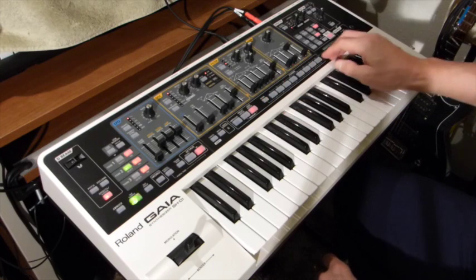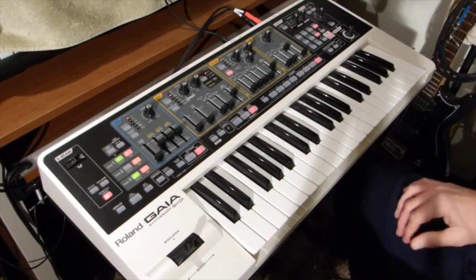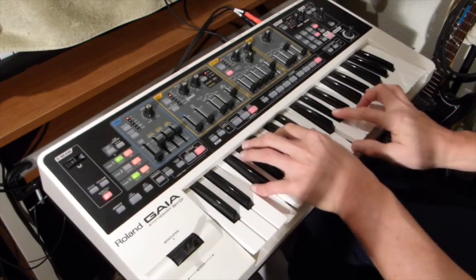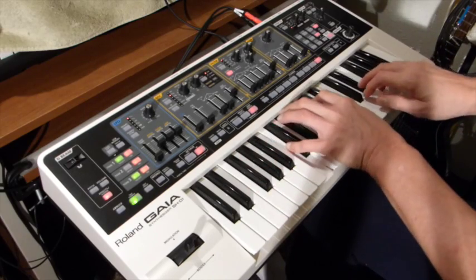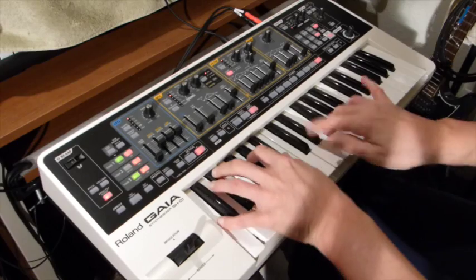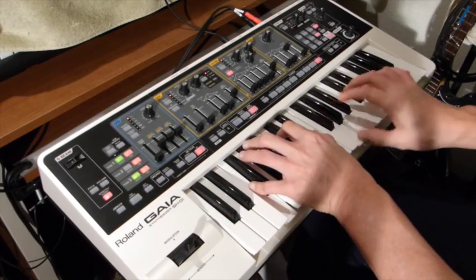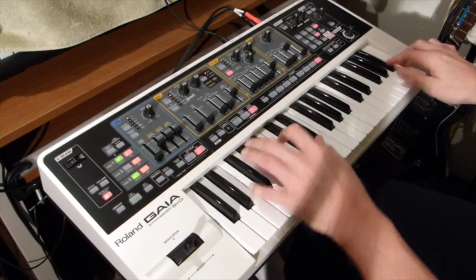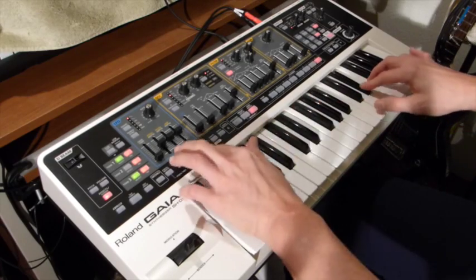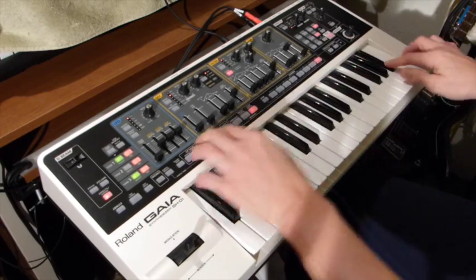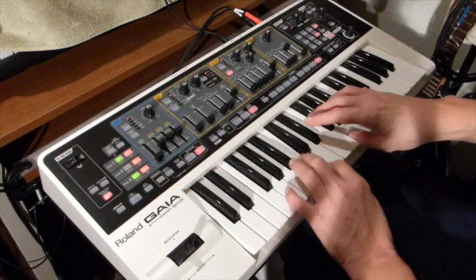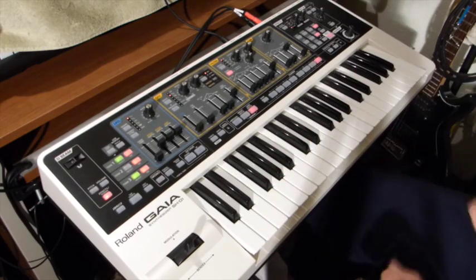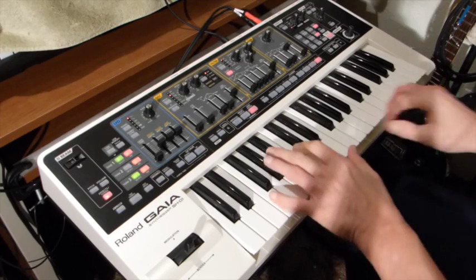Let's go to another preset that I made. Well, I shouldn't say it's a preset, it's a custom sound. This is the... yeah, I was trying to emulate a Rhodes electric piano.